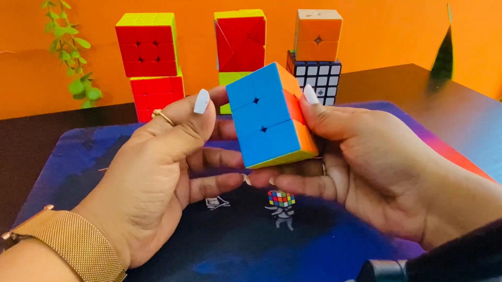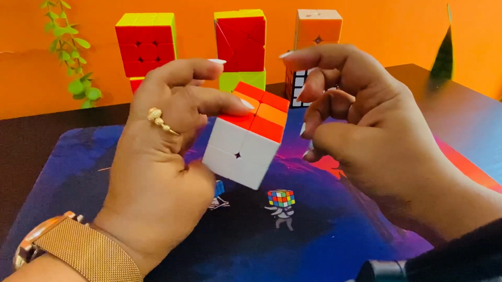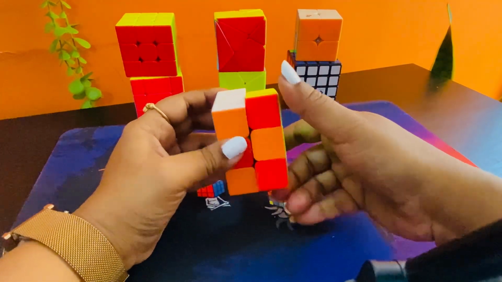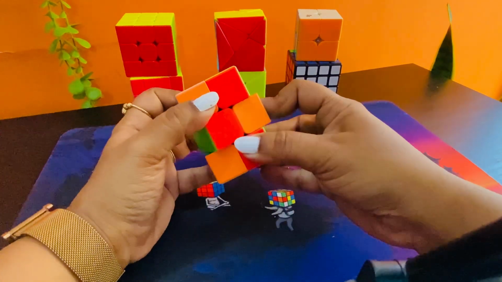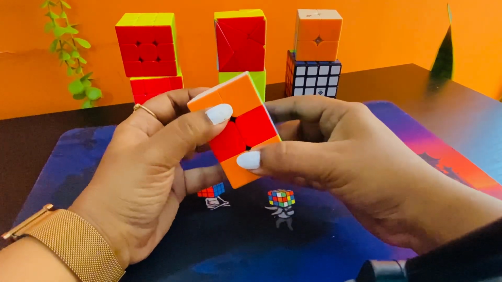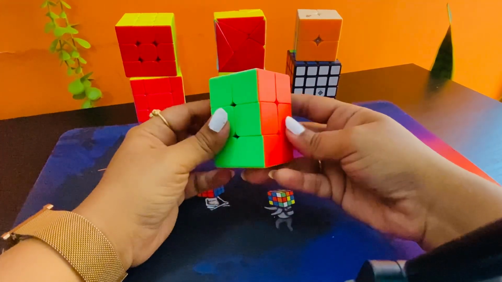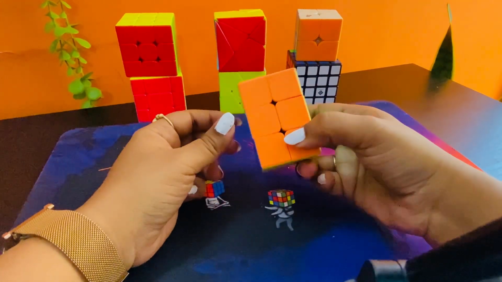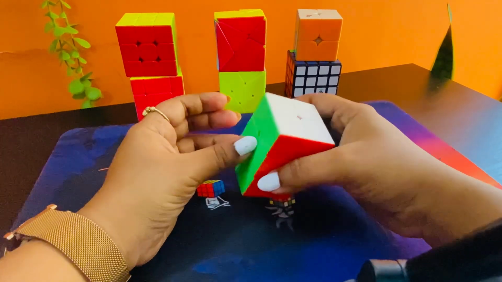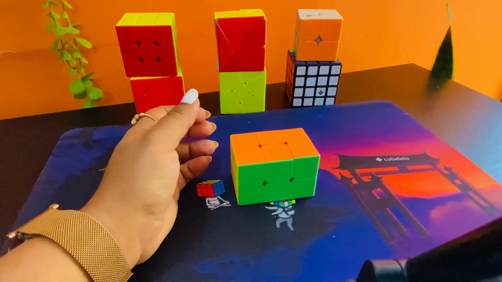So line up all together. So here you will get the opposite two colors. So when you get opposite two colors, do the same thing again. R, middle layer turn 2 times, R, middle layer turn 2 times. That's all. The cube got solved. This is a very easy algorithm. You can turn the top layer or middle layer 2 times to solve this cube.